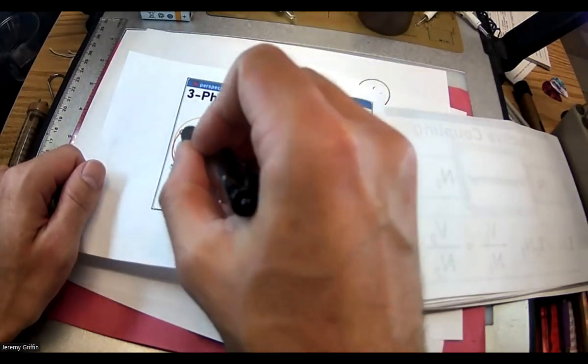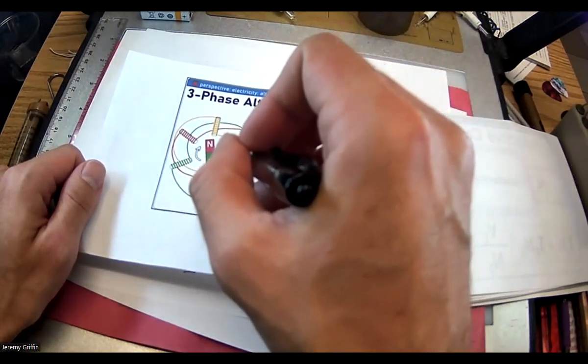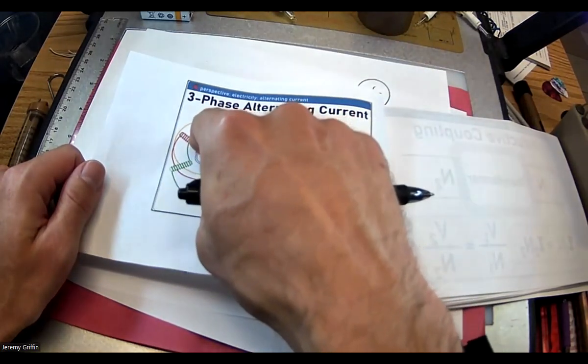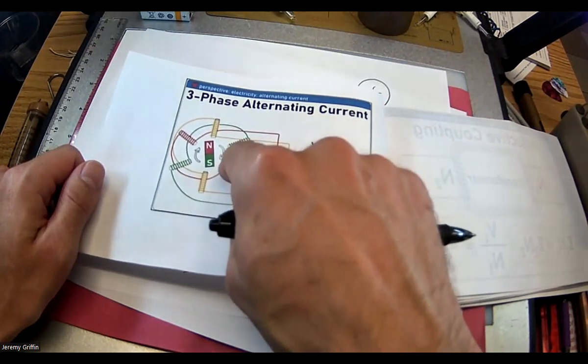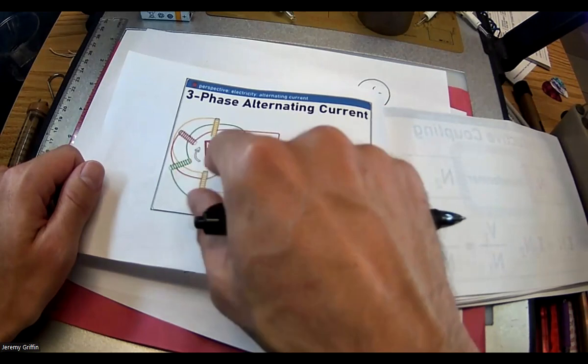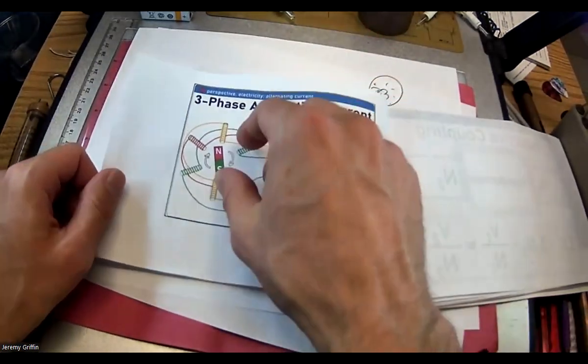Okay. So this magnet's rotating, probably connected to a turbine. And that's going to push electrons one direction. When the north swings by, maybe it pushes electrons one way. But then the south swings by and pulls them the other way. Okay. And then the magnet keeps rotating, so that it goes back and forth.